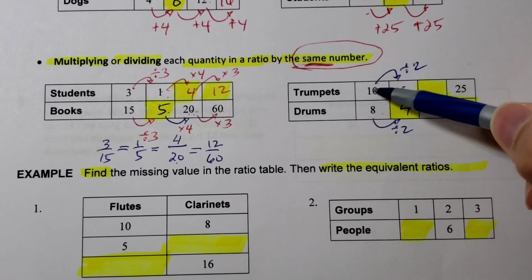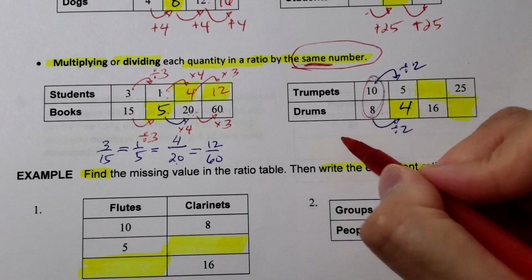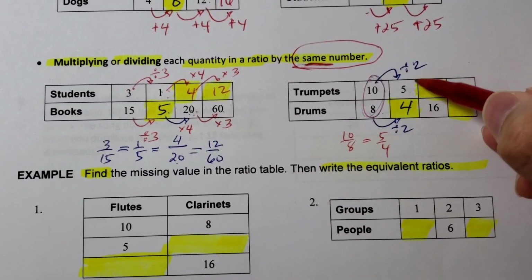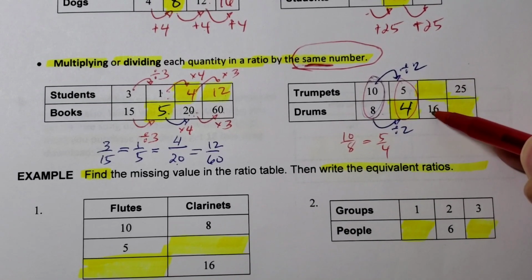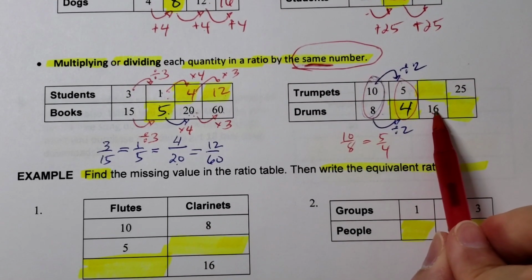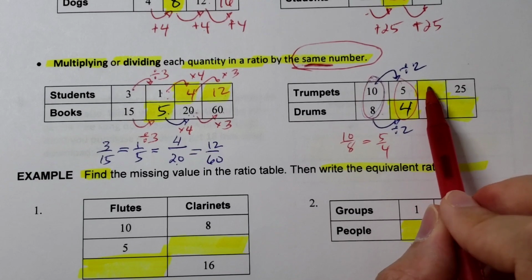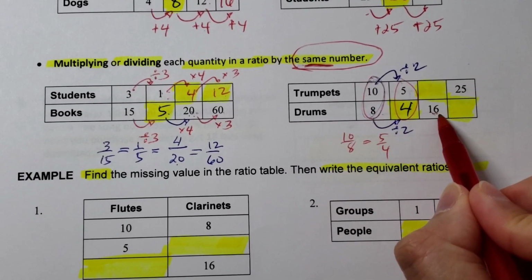Now this is a pair, don't forget, this is a pair. This is your ratio, 10 to 8, which is equal to 5 over 4. This is also a pair. Don't forget that. Now, from 4, it becomes a 16. So we multiplied 4 by 4 to get 16. So multiply 5 by 4. Now, can we start at 8 again? Yes, you can. You can do 8 times 2 to get 16.